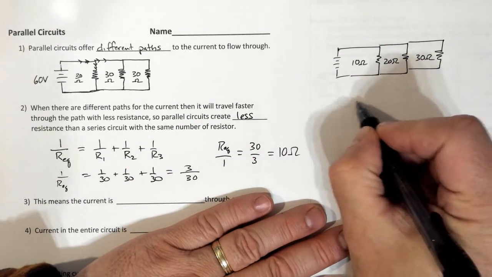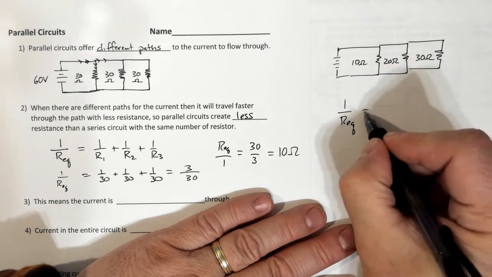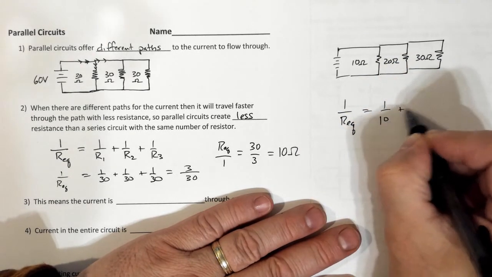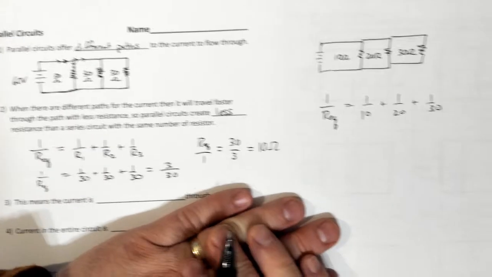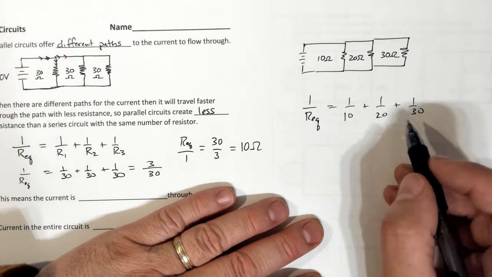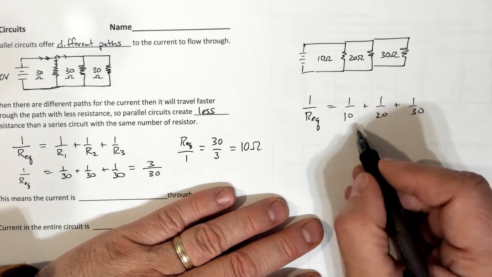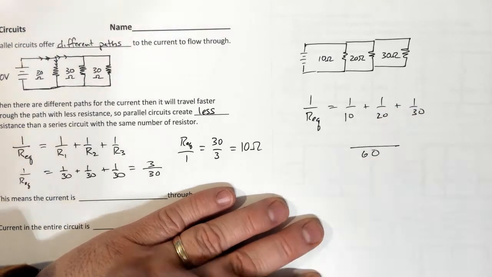Okay, so it would be 1 over R equivalent, which, because it's parallel, is equal to 1 over 10 plus 1 over 20 plus 1 over 30. And so now it complicates things a little bit. So you'd have to be good at fractions. So I'm going to do it the fast way. I know that these all go into 60, so I'm going to make a denominator of 60.